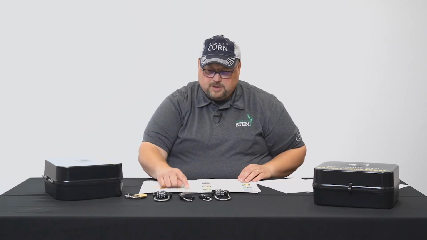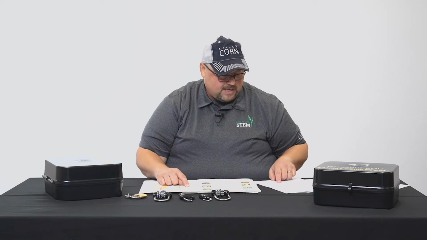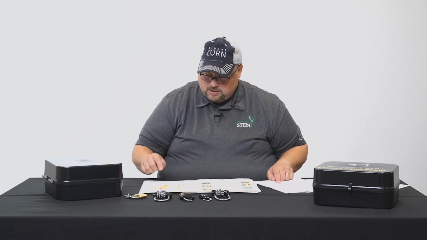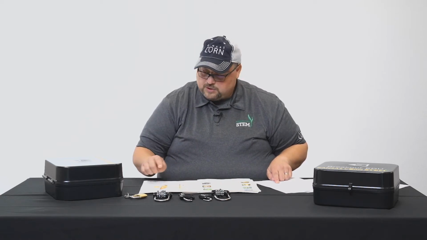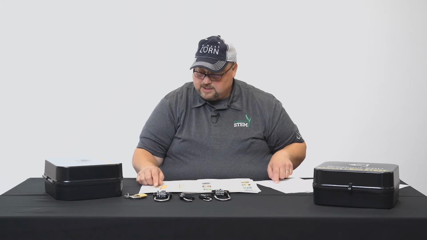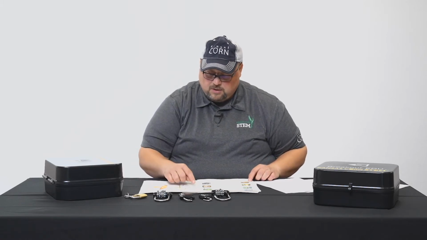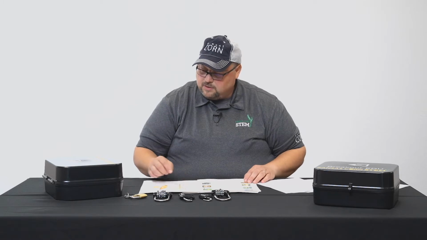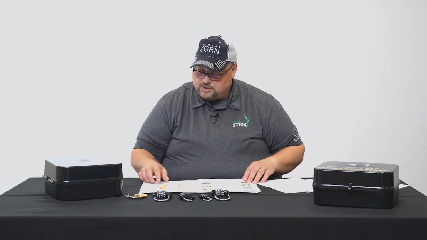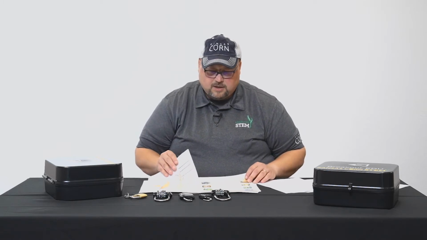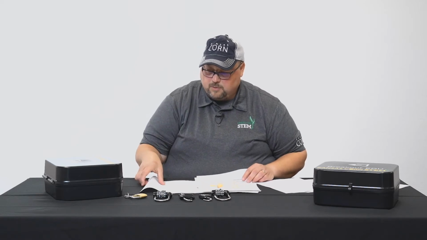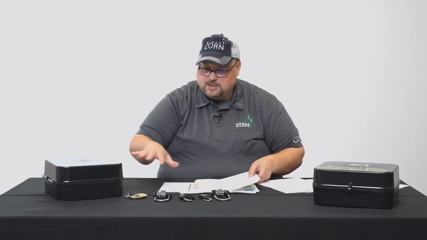So you have tassel, leaf, stalk, and then we have roots and the husk. Then the first letters, TLSRRH, are the combination for that lock. And I'll walk you through all that again in a little bit when setting this up.